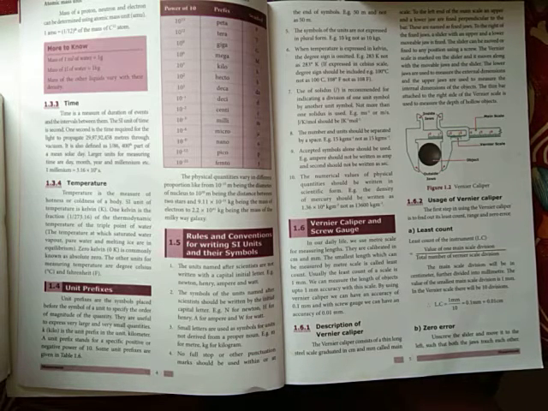Use of solidus slash is recommended for indicating a division of one unit symbol by another unit symbol. Not more than one solidus is used.